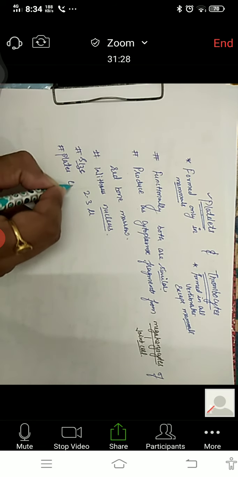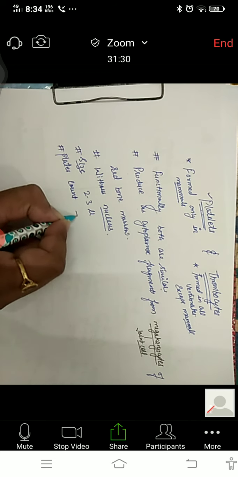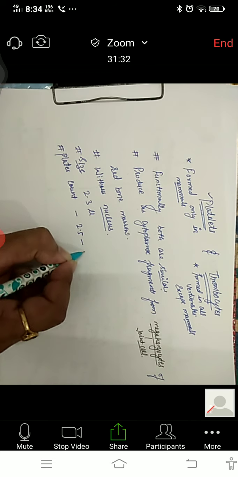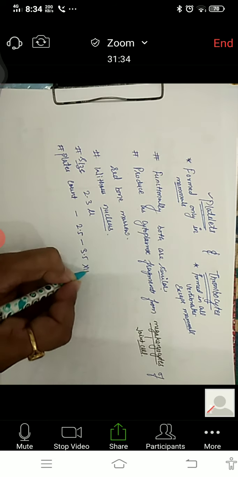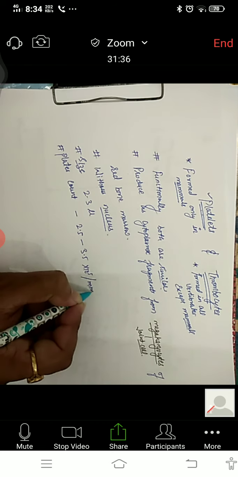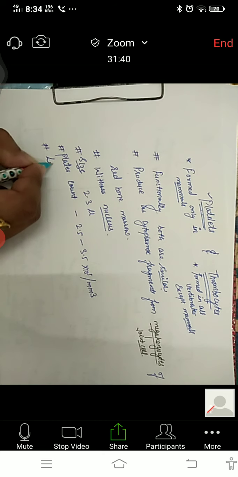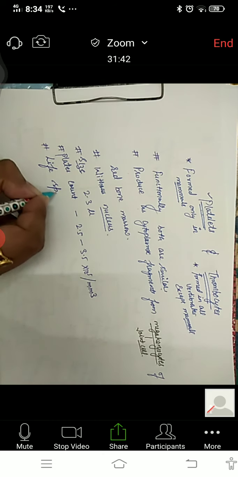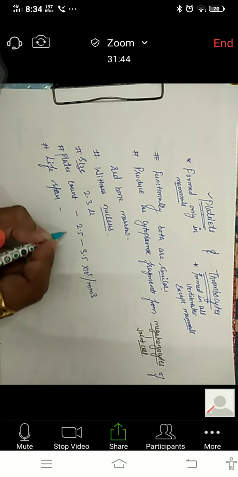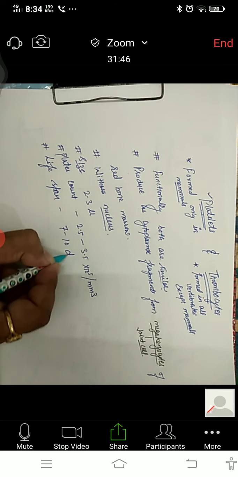Platelet count is 2.5 to 3.5 times 10 to the power 5 per mm cube. Lifespan is 7 to 10 days.